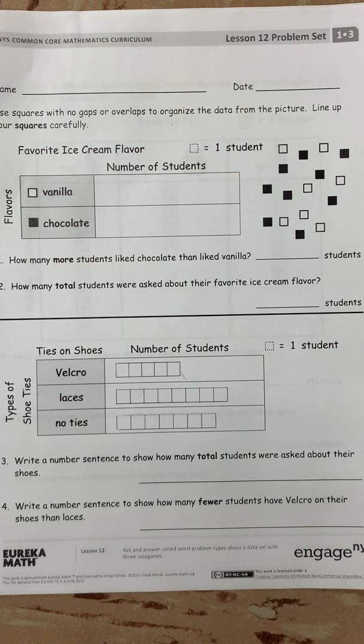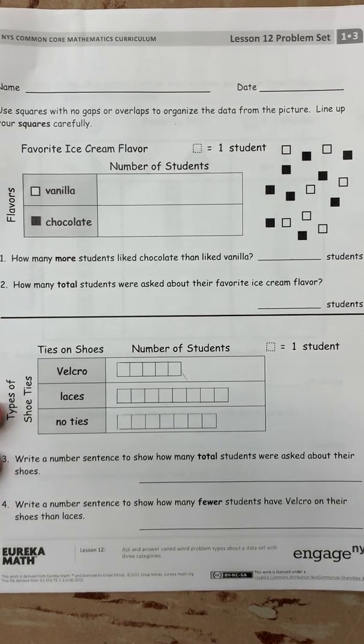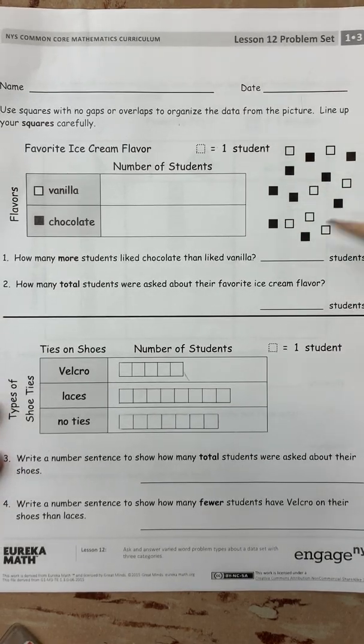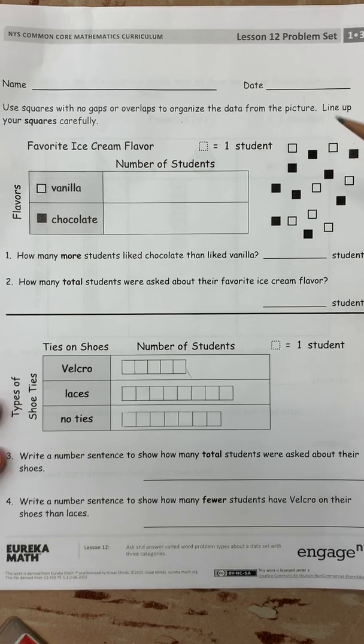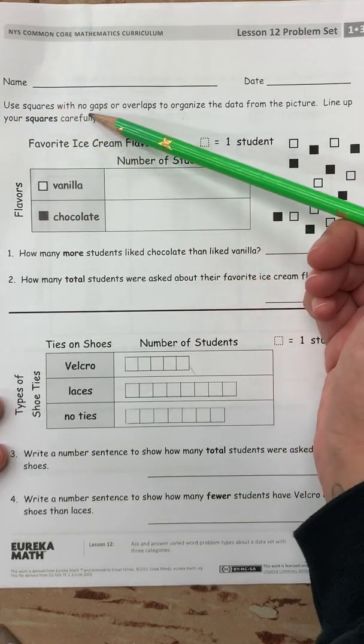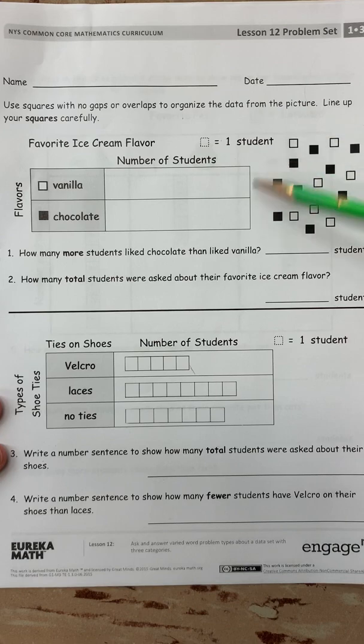Whole lot of recently, but it's definitely something that you've worked on with your other teachers in your first grade classes. So we are going to work on a little bit of graphing today. So if you remember, when they give you data, it's what we're going to graph. So first, it asks us to use squares with no gaps to organize the data. That's what they give you here from the picture.